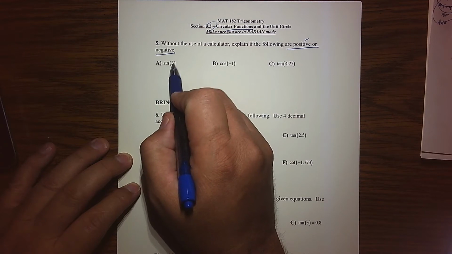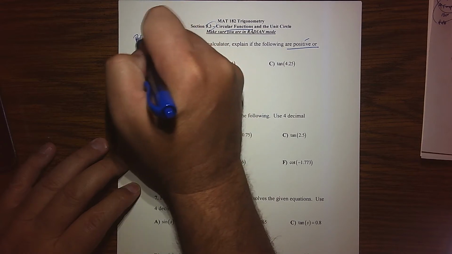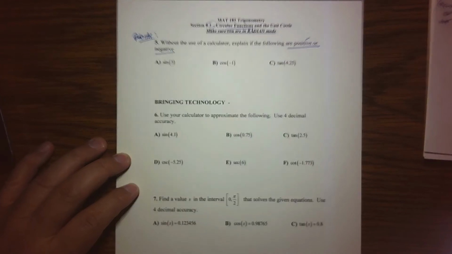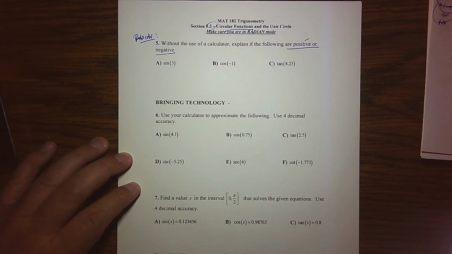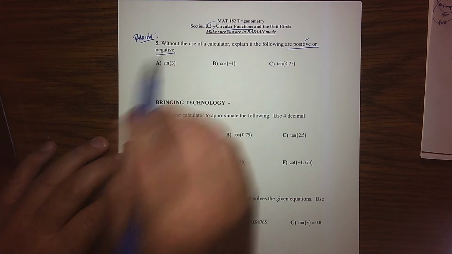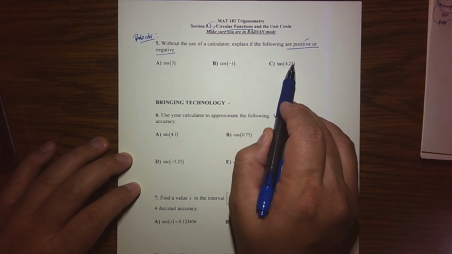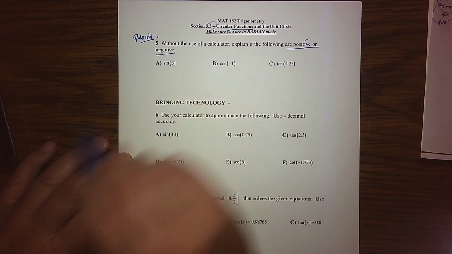So first of all, notice there's no degree symbol. That's another dead giveaway that we are in radian mode. And be careful too on your homework. If you start dropping that degree sign, I'm going to assume you're in radian mode, and you're probably going to get a lot of things wrong. Since none of these angles, or arc lengths, have any little degree symbols, we are definitely in radian mode.